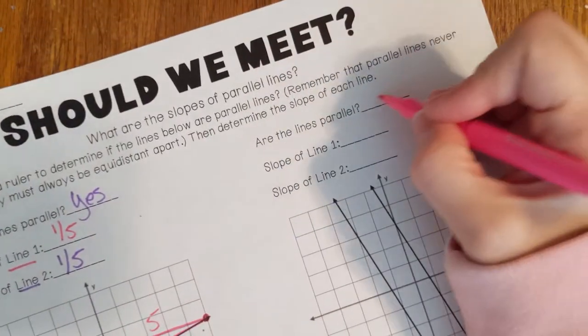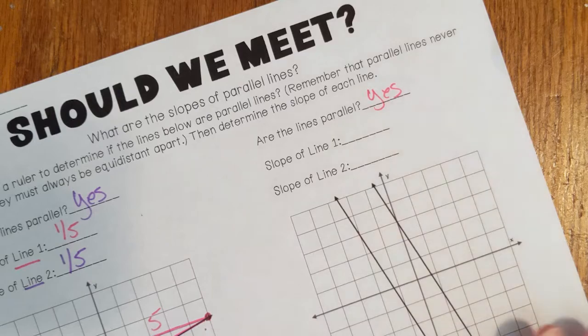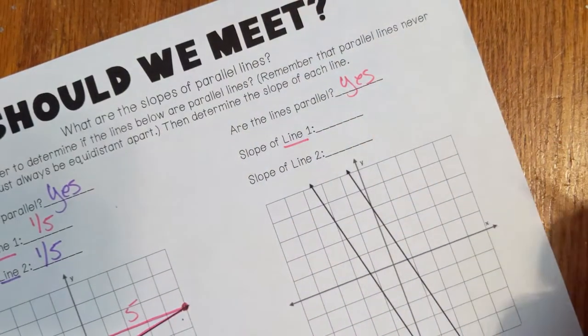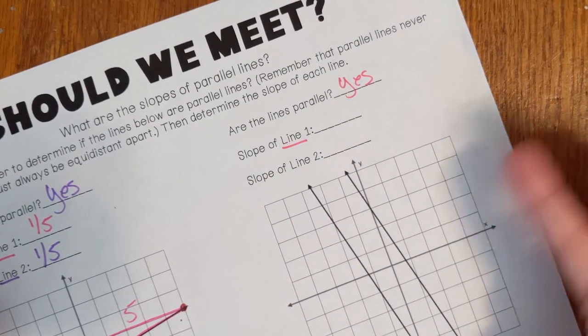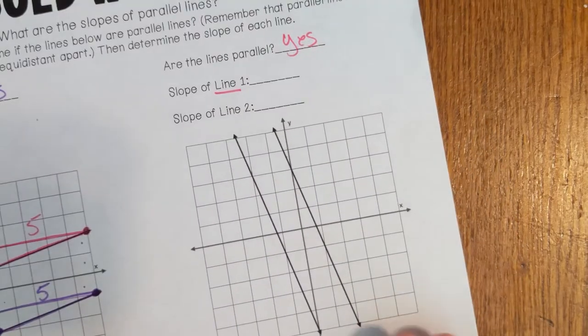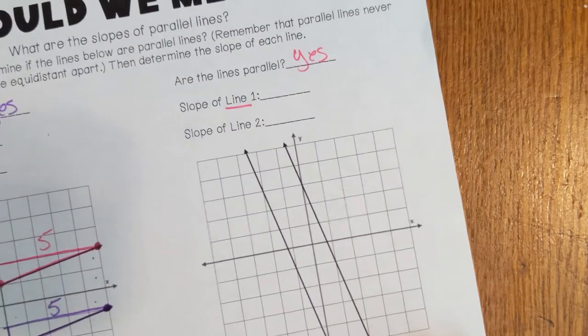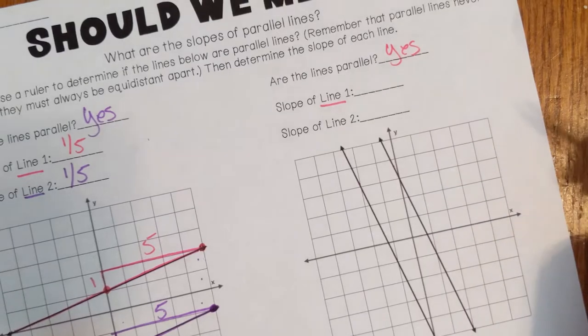So are these two lines parallel? Why, yes, they are. Because they're the same distance apart. And it looks like they're parallel. It looks like they're not touching. And they're not. They're parallel. So let's find the slopes.